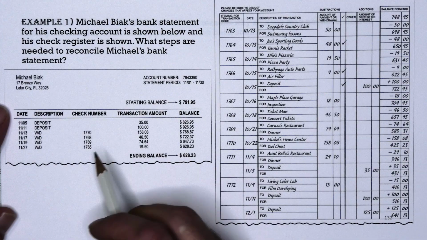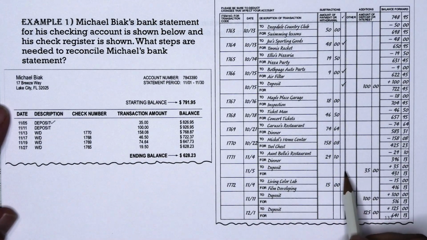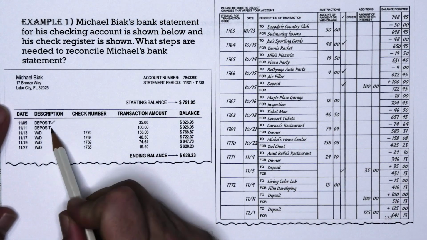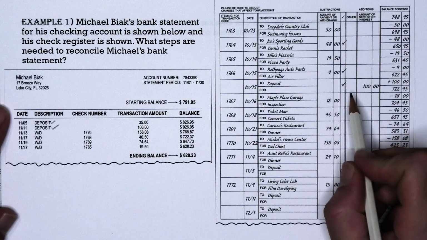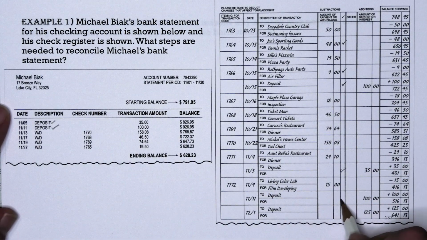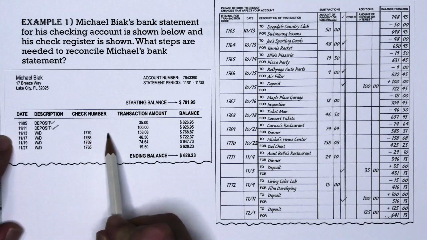Then list any outstanding deposits and find the total. So we can see here we have a deposit of $35, and we can find this deposit of $35 with the same date. There is a deposit of $100, which also appears here. Same date again.